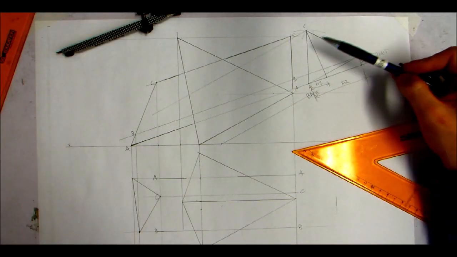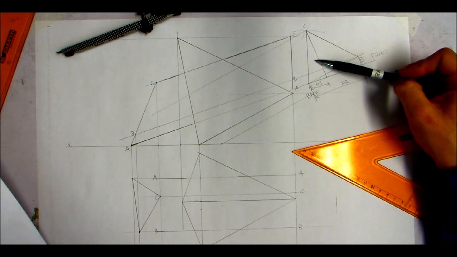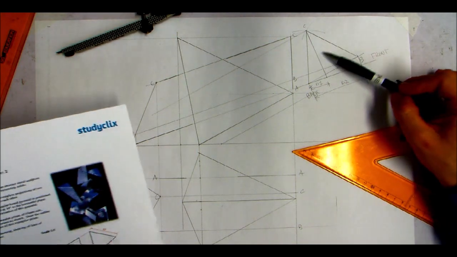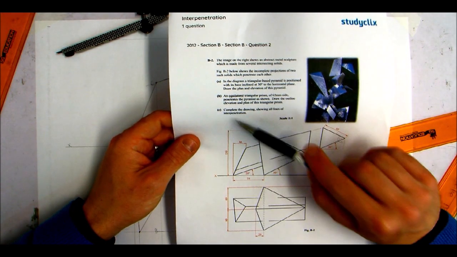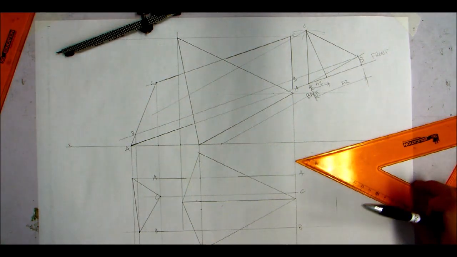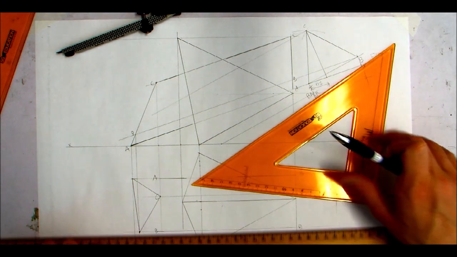Again, there is the outline of the elevation and the outline of the plan, all based off the profile. So now part C is complete the drawing showing all lines of interpenetration. So in order to do that, we're going to have to project an image down here at our angle of 20 degrees.